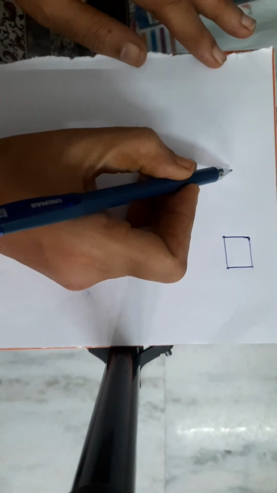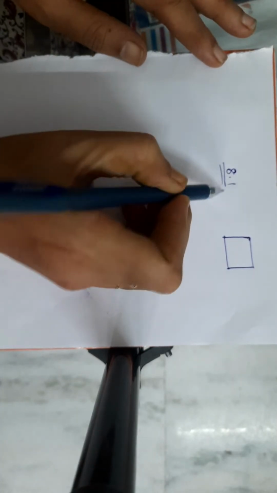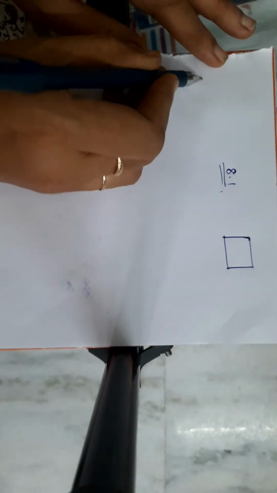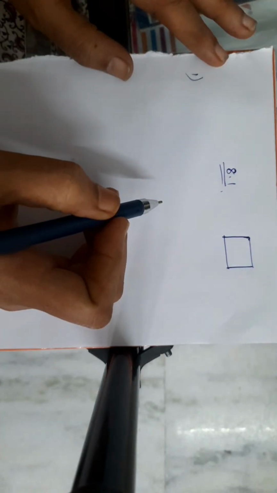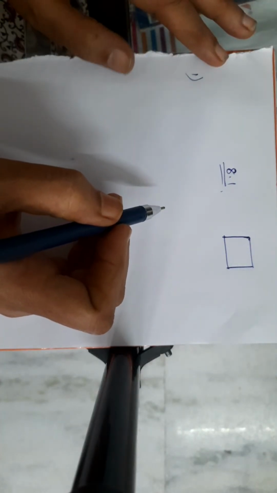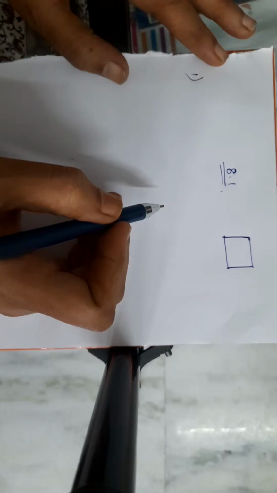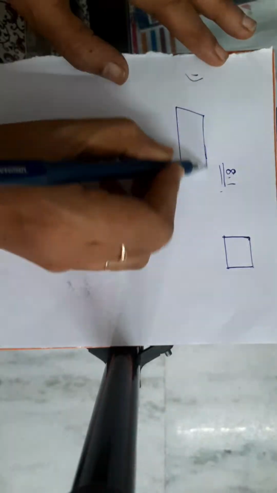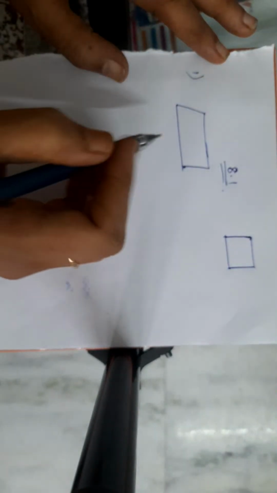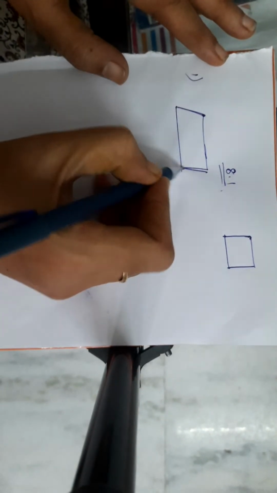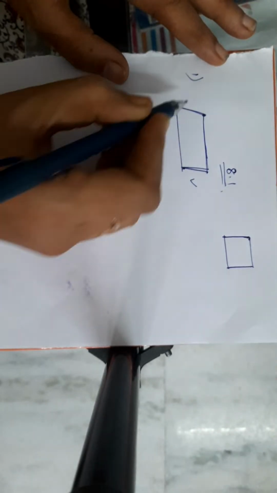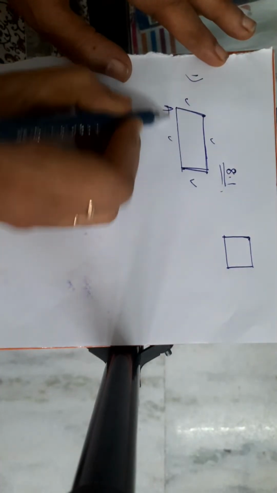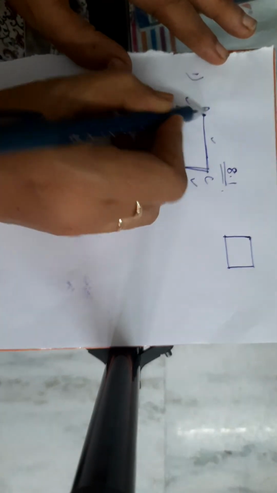So today, as decided, we are going to start with exercise 8.1. In 8.1, the first question says: if the diagonals of a parallelogram are equal, prove that it is a rectangle. So here it is a parallelogram. What do you mean by parallelogram? A parallelogram is a figure where opposite sides are parallel. These two sides are parallel and these two opposite sides are parallel. Let ABCD be a parallelogram.